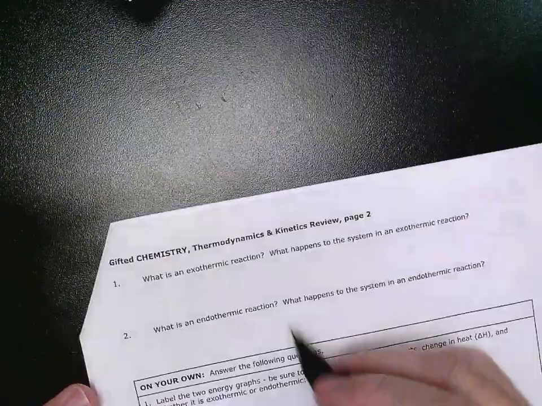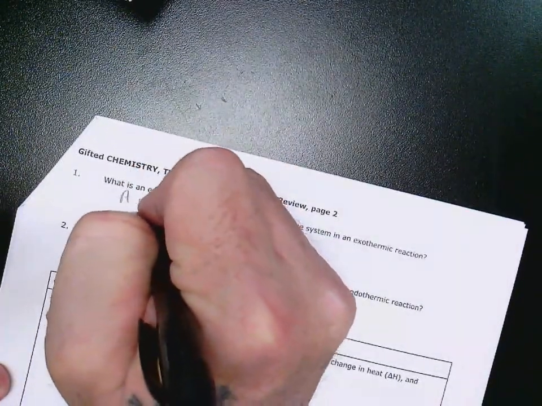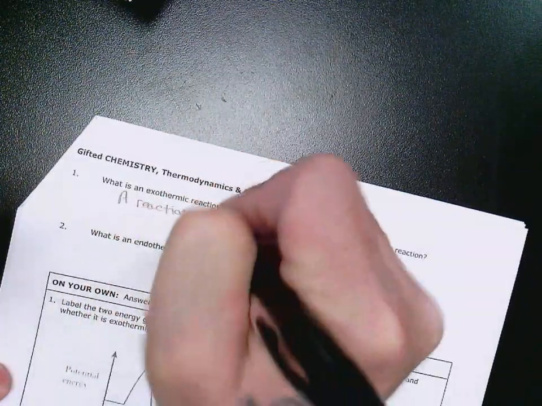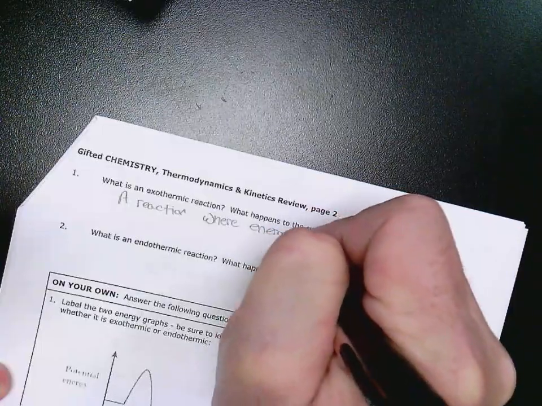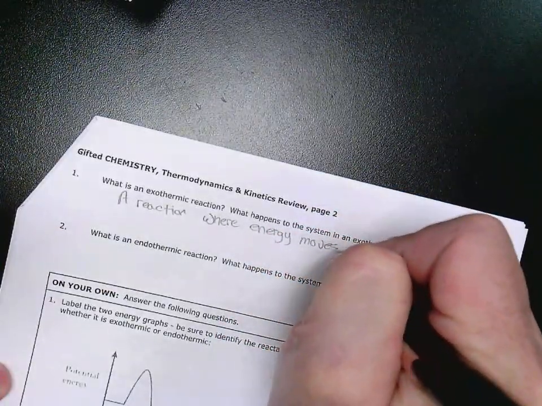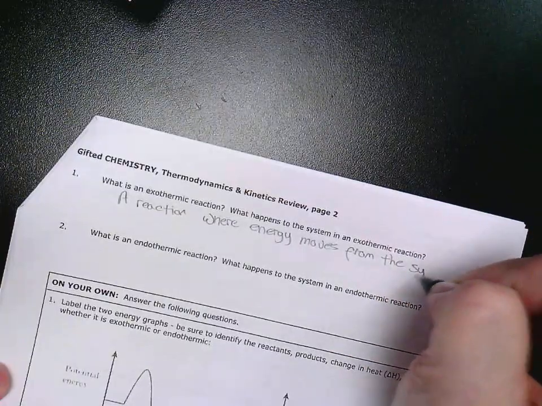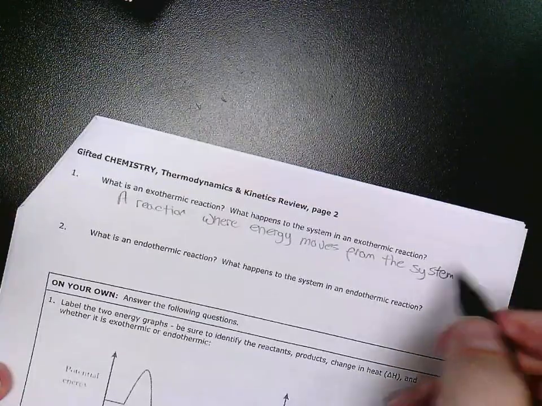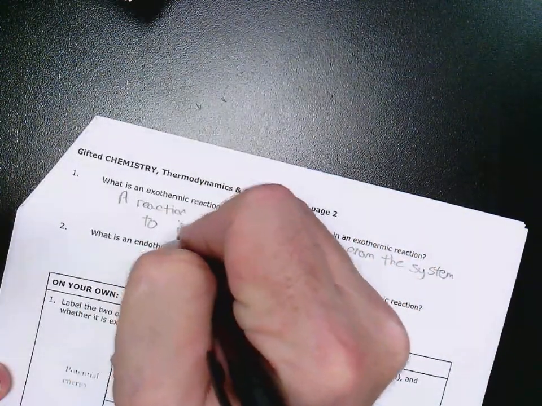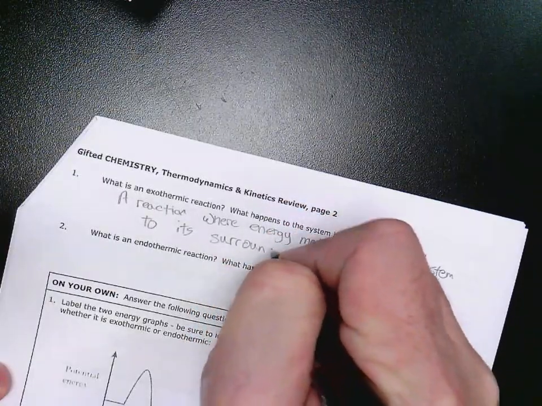What is an exothermic reaction? A reaction where energy moves from the system. Remember, the system is basically the styrofoam cup or the beaker or whatever, to its surroundings, or the environment is also what that is called.